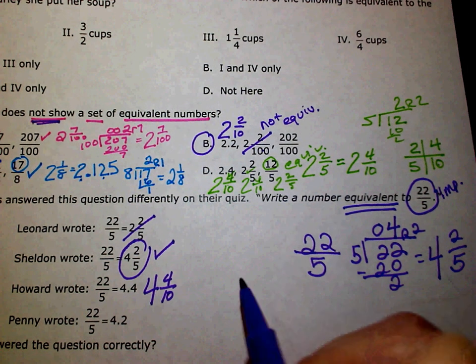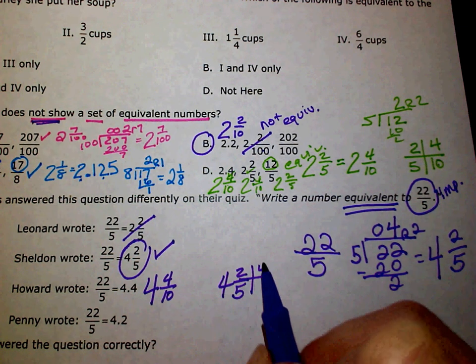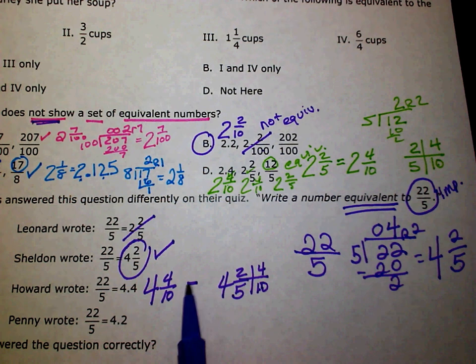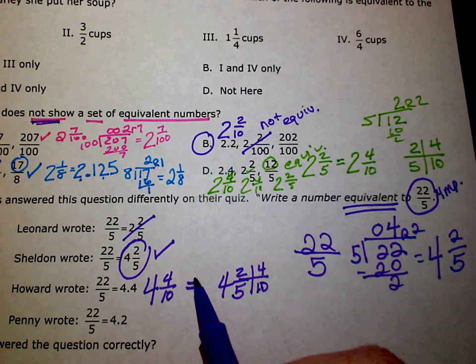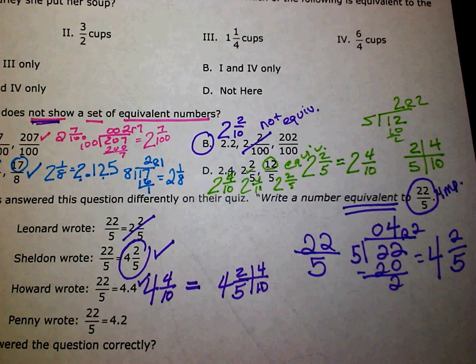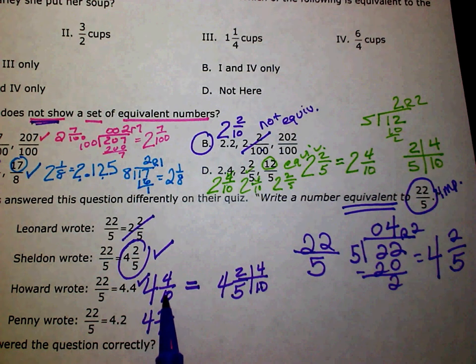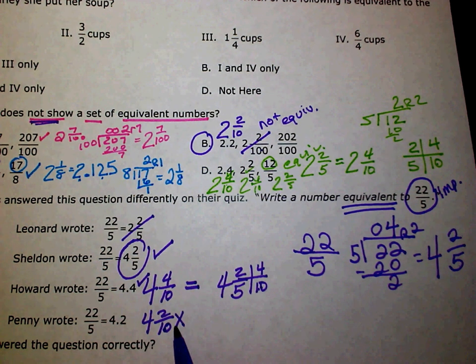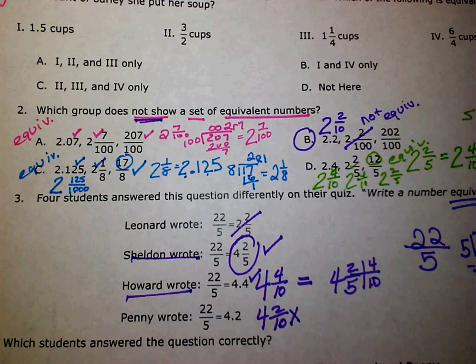If I had 4 and 2/5 and I made the 2/5 grow, there is an equivalent of 4/10. That means 4 and 4/10 and 4 and 2/5 are equivalent. That's the same thing. 4 and 2/10, well, that's already at a tenth. That is not the same thing. So that wouldn't be equivalent. The only two that would be equivalent are Sheldon and Howard, which would be answer C.